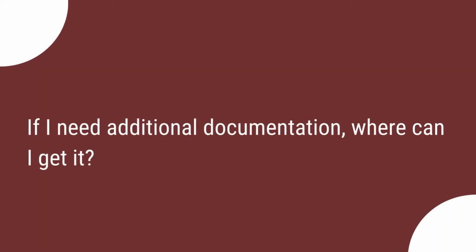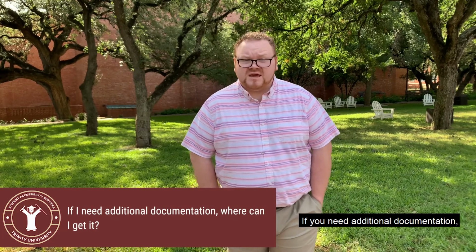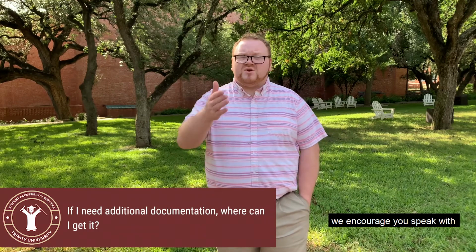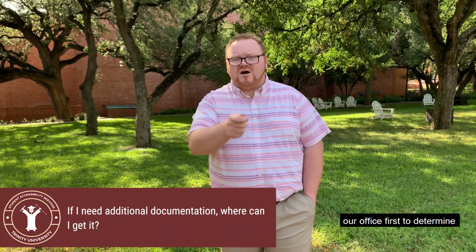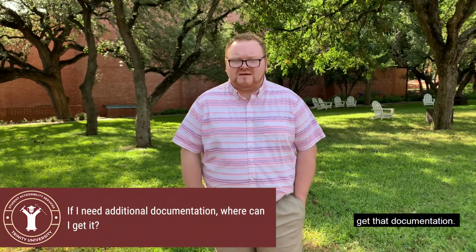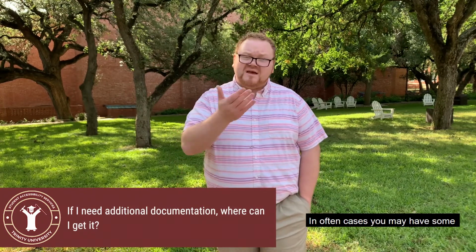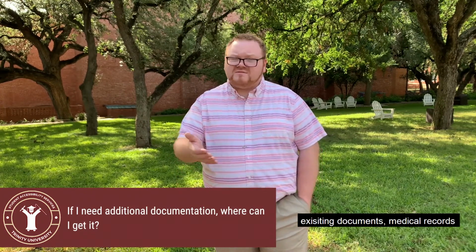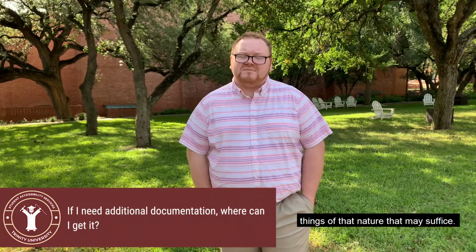If I need additional documentation, where can I get it? If you need additional documentation, one of the great things is that we encourage you to speak with our office first to determine where you might be able to get that documentation. In many cases, you may have some existing documents, medical records, things of that nature that may suffice.